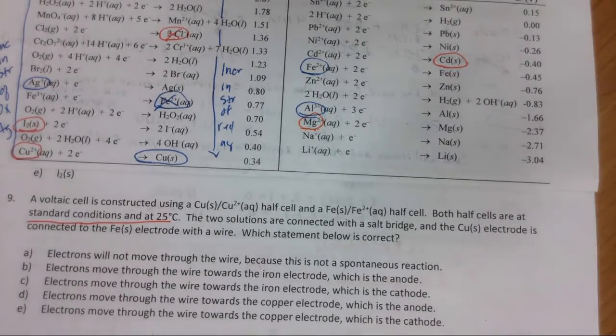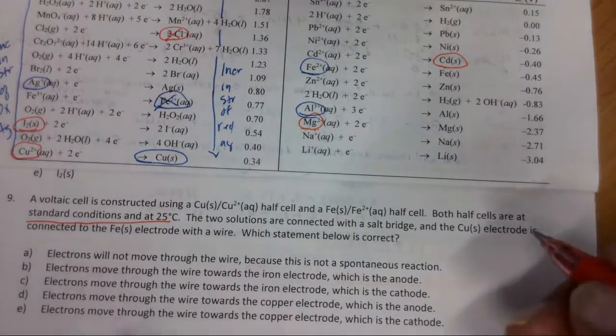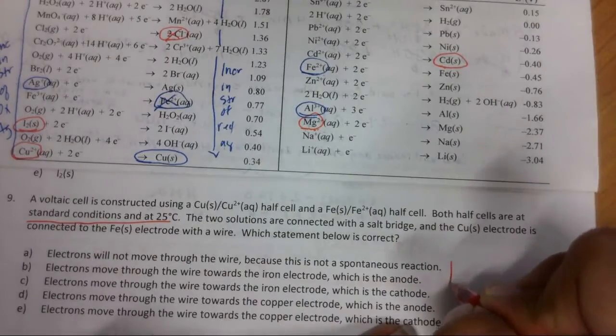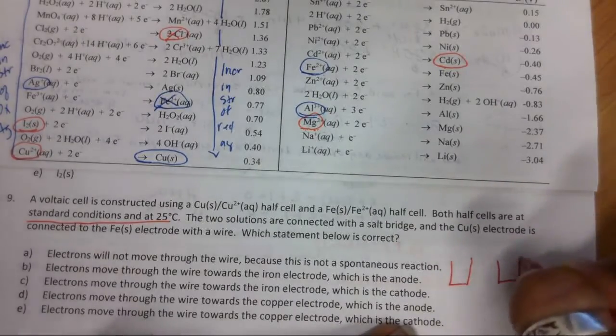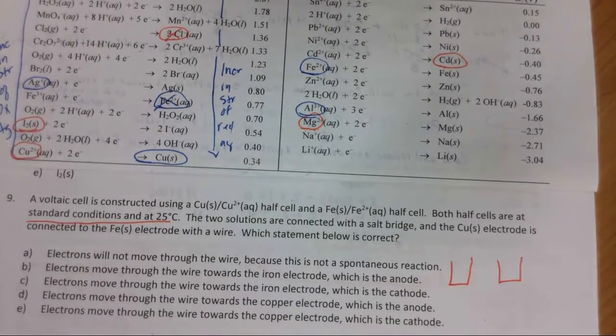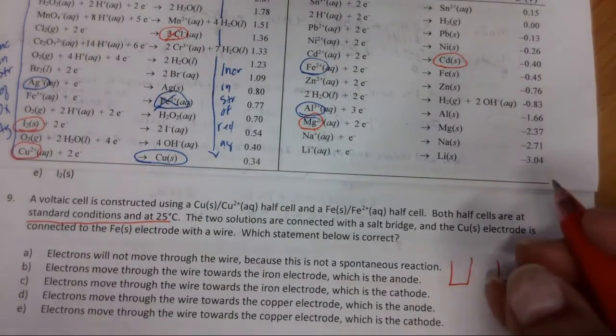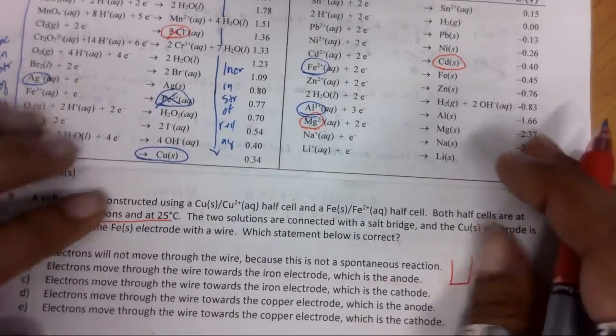Either way, you could draw your cells here to see which one is your reducing agent and which one's your oxidizing agent.